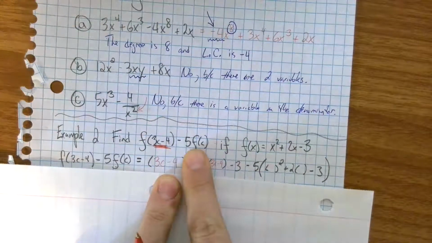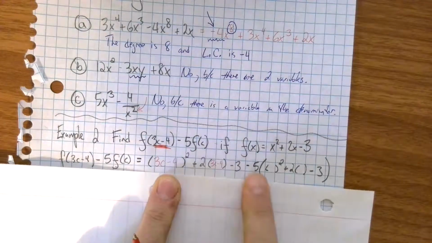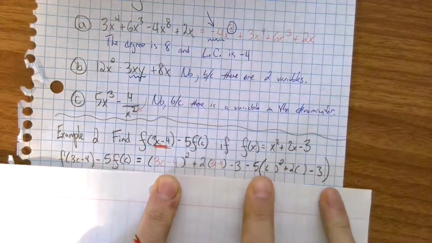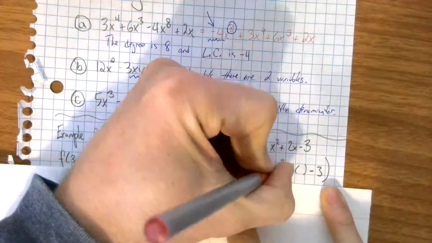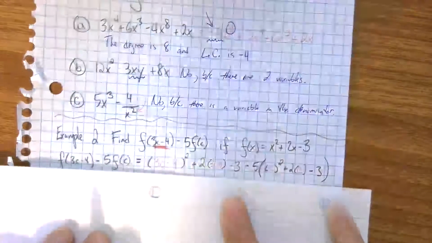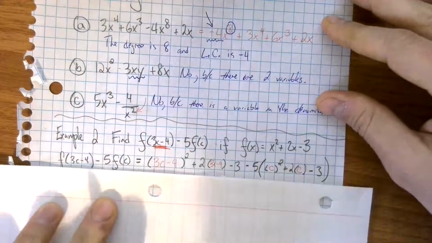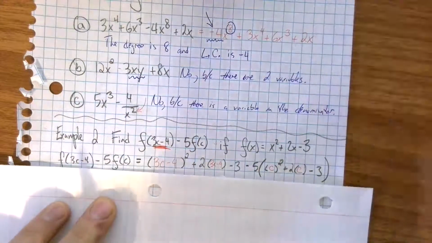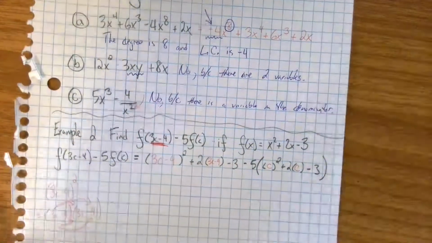I also need to do 5 times f of c. So here's my minus 5 times, I'm putting parentheses around this entire function f, and I'm going to substitute c where there are instances of the variable x. Now all we need to do is the algebra and expand, and then ultimately combine like terms.